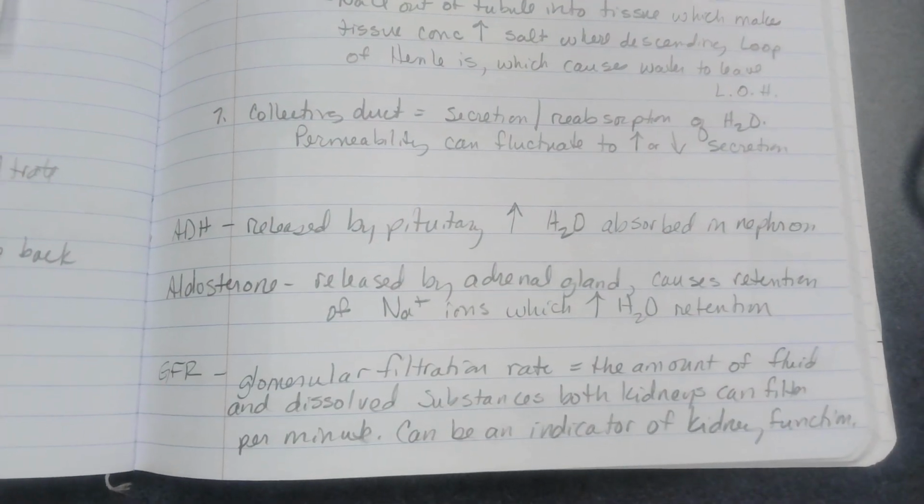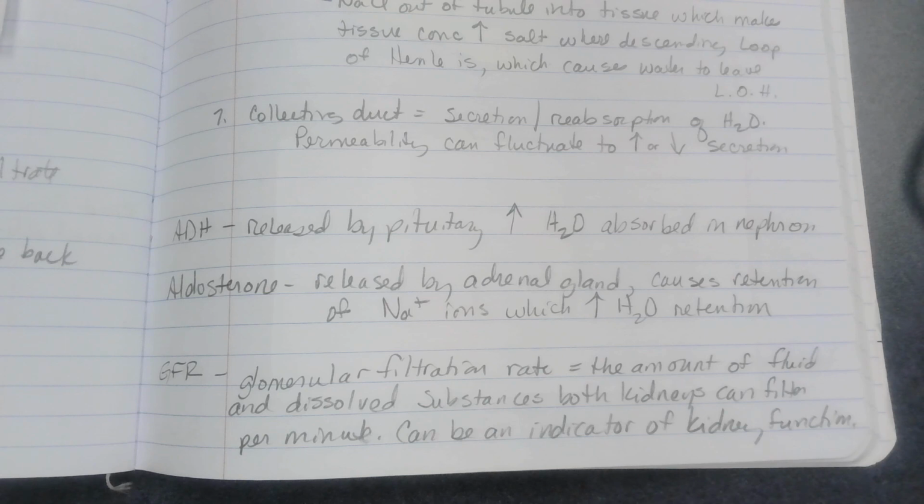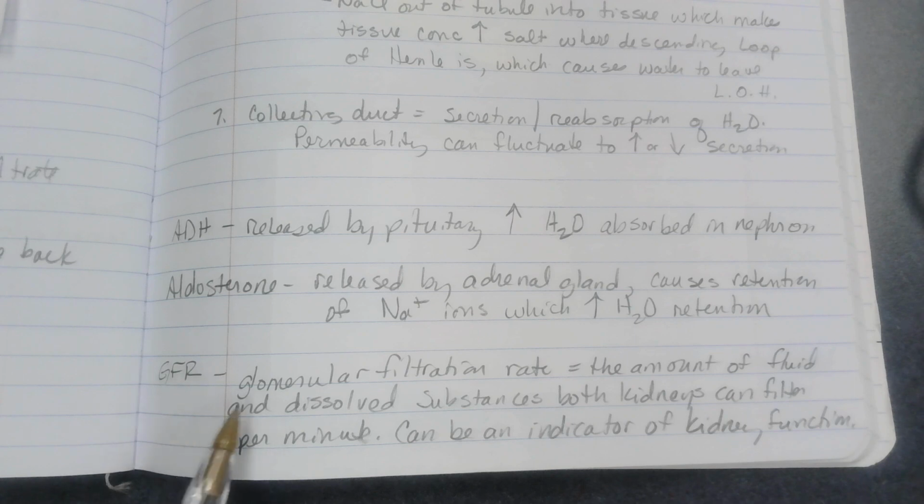And GFR. GFR stands for glomerular filtration rate. This is the amount of fluid and dissolved substances both kidneys can filter per minute. This can be an indicator of kidney function. So GFR is something that doctors will look at to see how your kidneys are functioning.